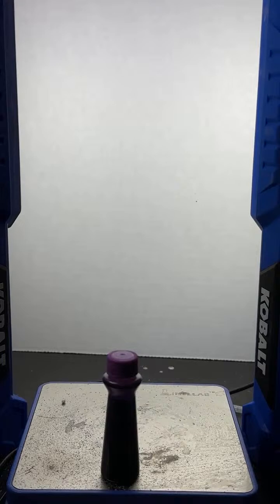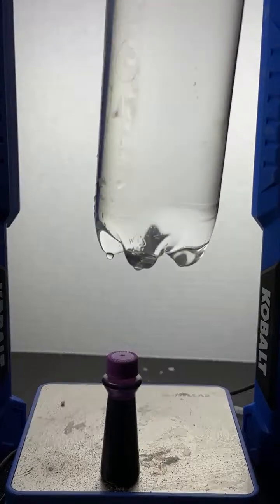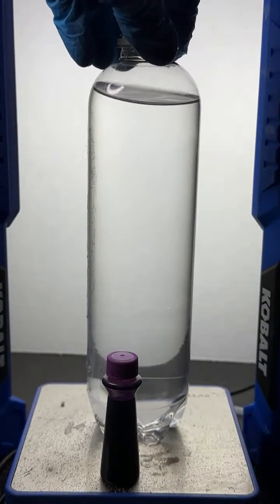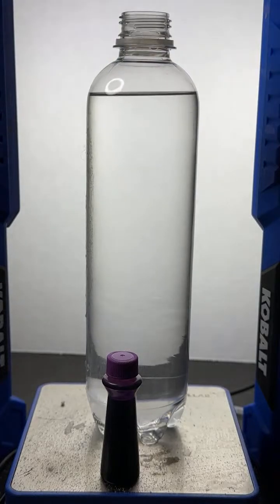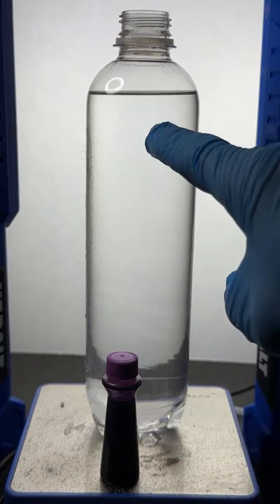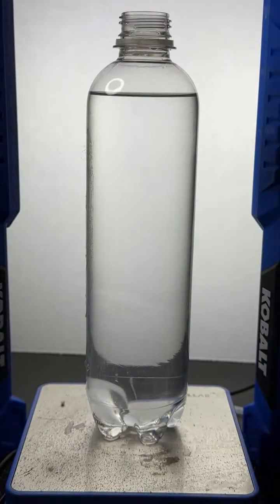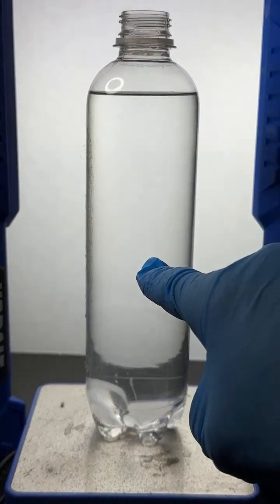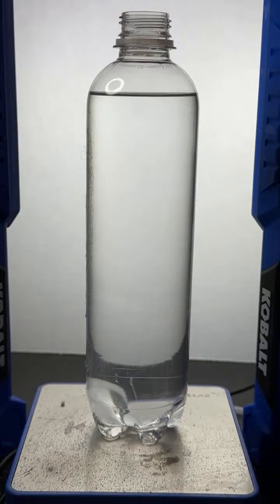Thanks for the translation. Appreciate that. Okay, here we go. We're going to set up this experiment again. I've got a mixture of 70% isopropyl alcohol and water. Here it is. We're going to add a drop of neon purple food dye. If you look very carefully, you can see that there's like an alcohol layer on top of a water layer in this container. Here goes the drop of neon.